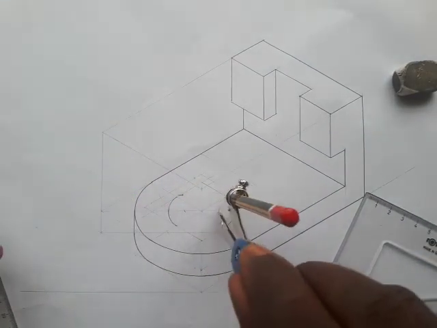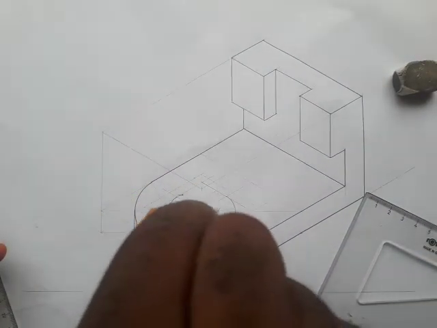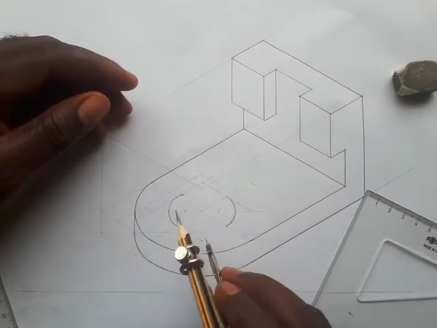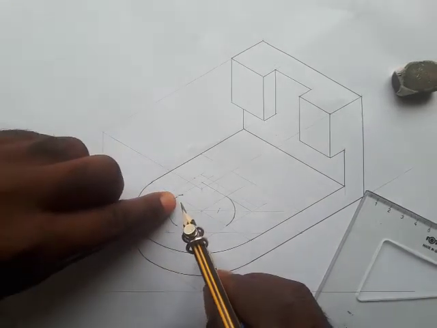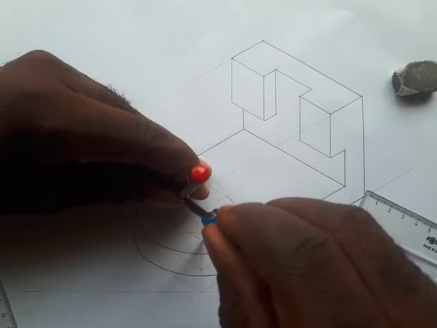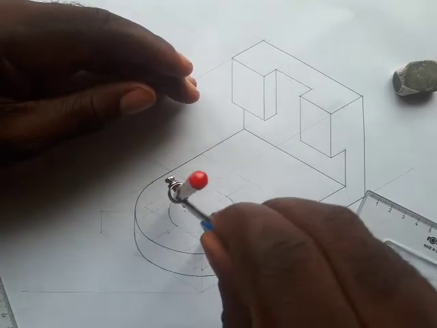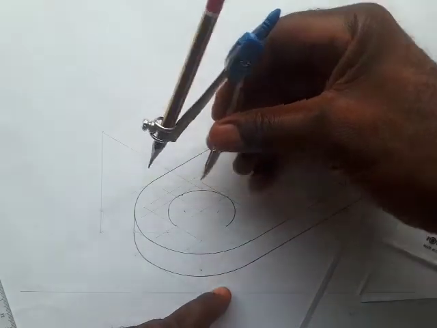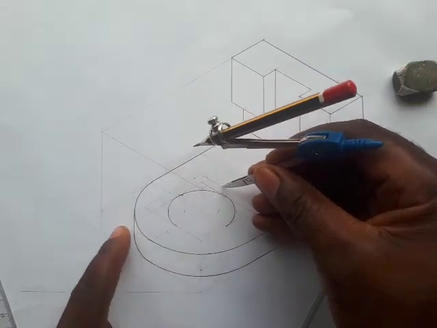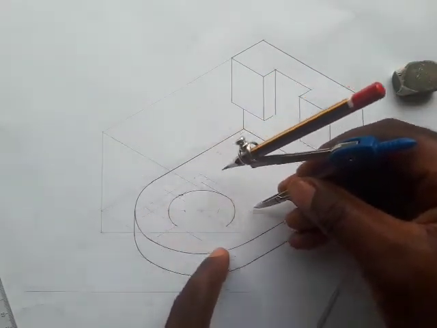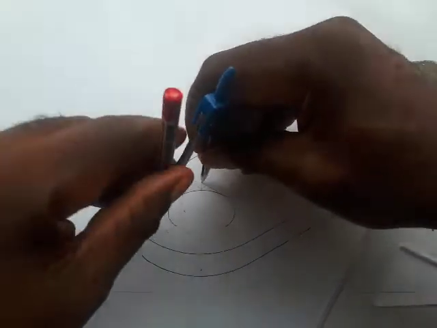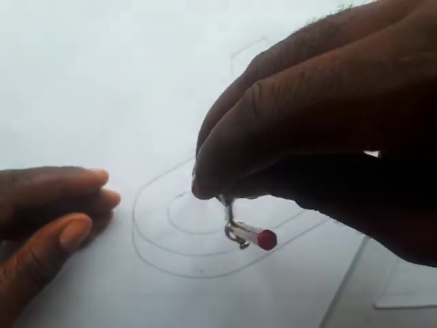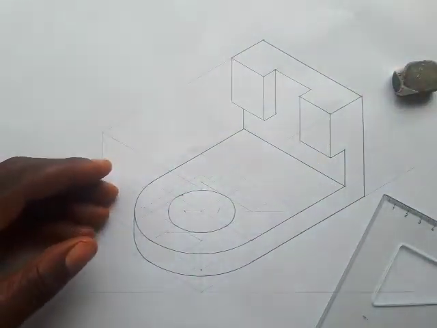Right, let me properly do this. So you needle here and stretch to this half here. If it is touching there, it will touch here. Then you draw this arc. You needle here. Remember, not here. This one is for the one on the bottom. No, I'm talking about this rhombus here. Stretch here and draw this one. So you have the one on the top.